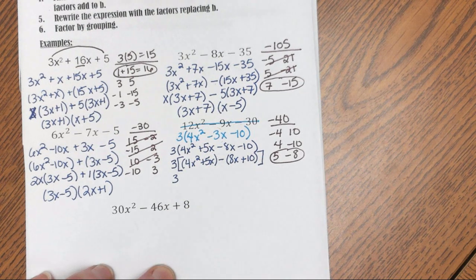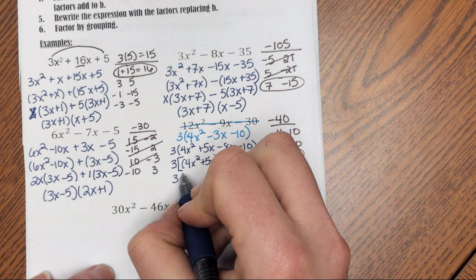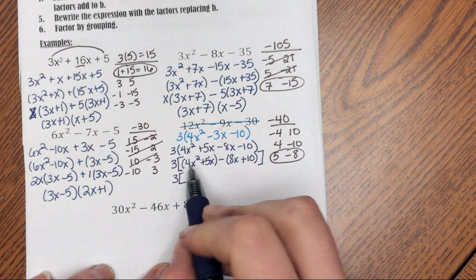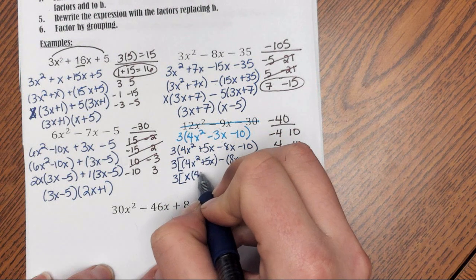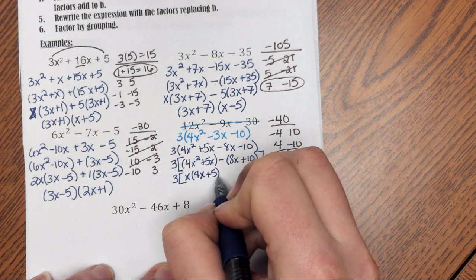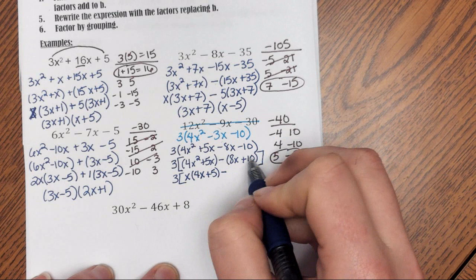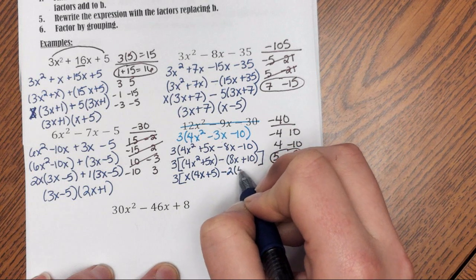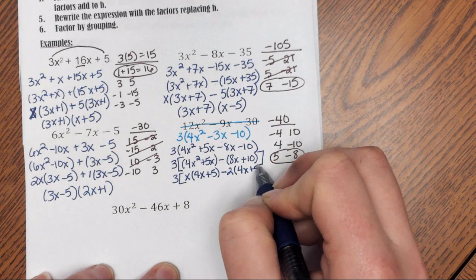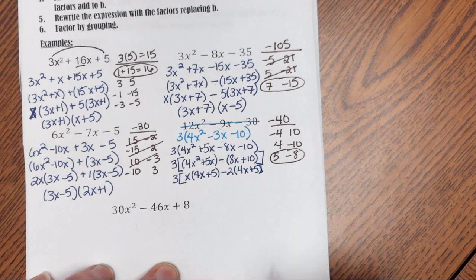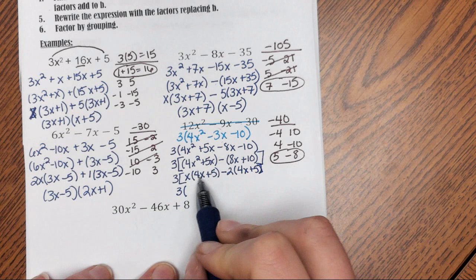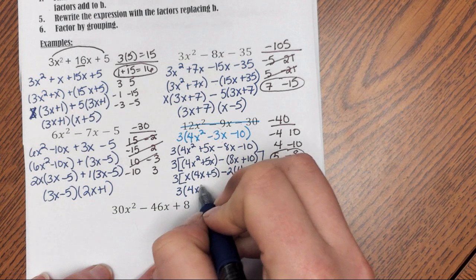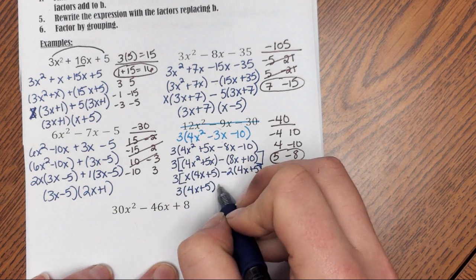All right, so we've got 3. And then I'm going to find my greatest common factor between those two. It's just going to be an x. So I'm left with 4x plus 5 minus, greatest common factor here is 2, 4x plus 5. So my final answer is going to be 3 times 4x plus 5 times x minus 2.